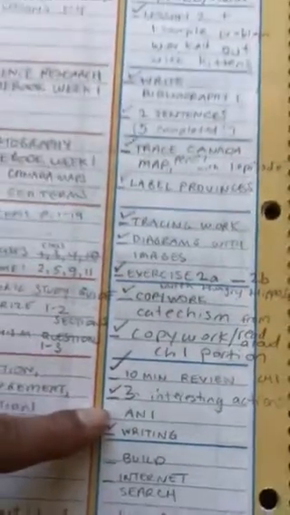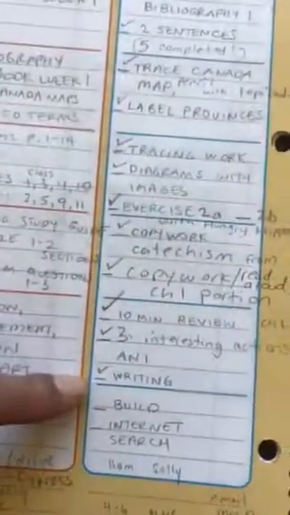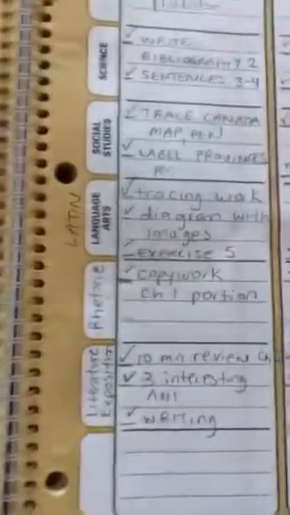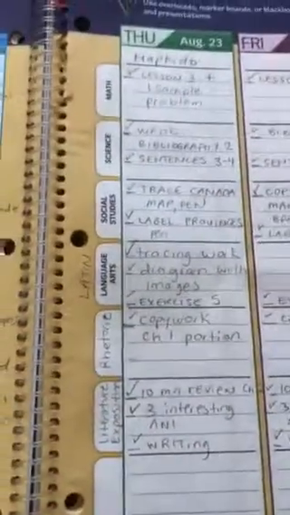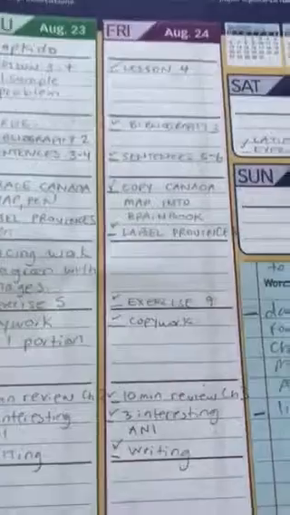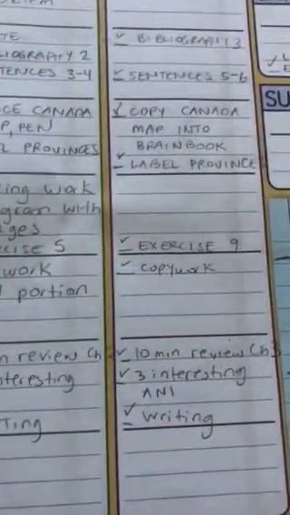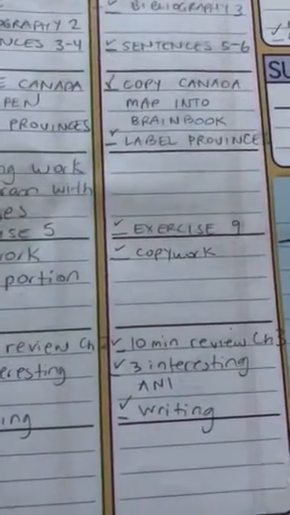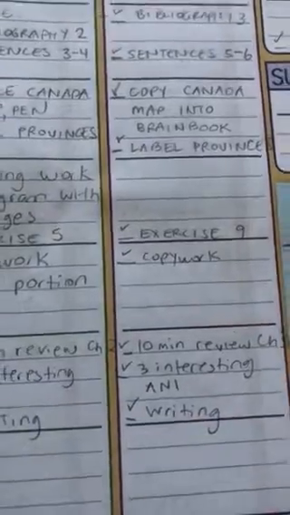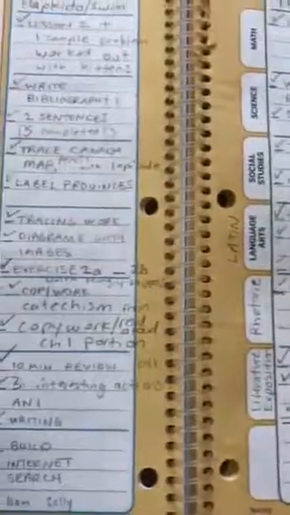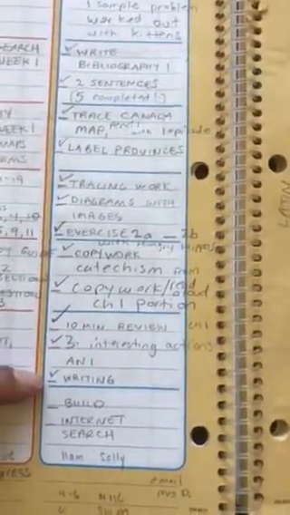So we just did 3 on Wednesday, and then wrote those down. And we did the same thing on Thursday. So by the time we got to Friday, we had 9 interesting facts, right? So if we got to 10, great. If not, then 3 a day was fine.